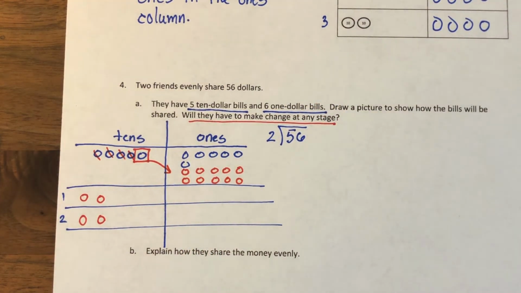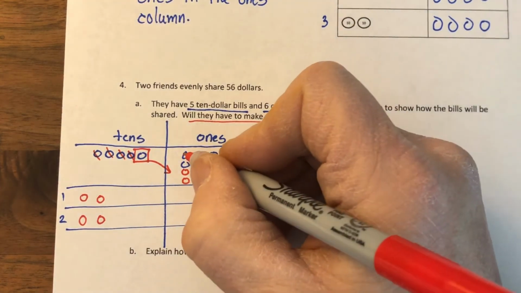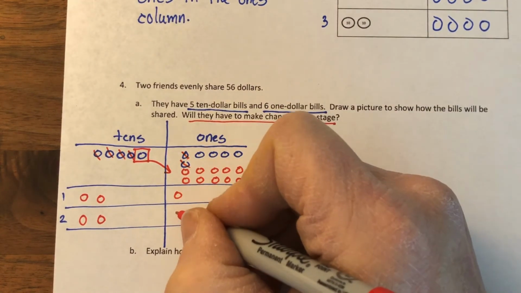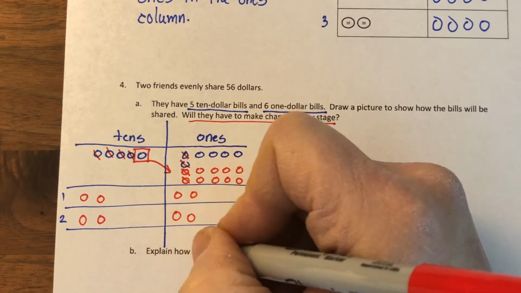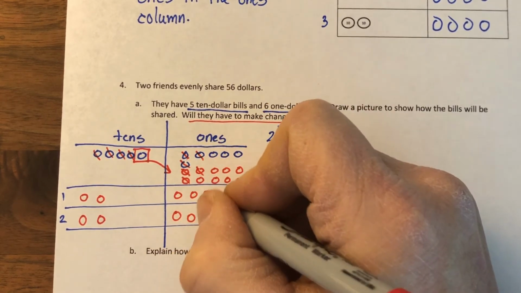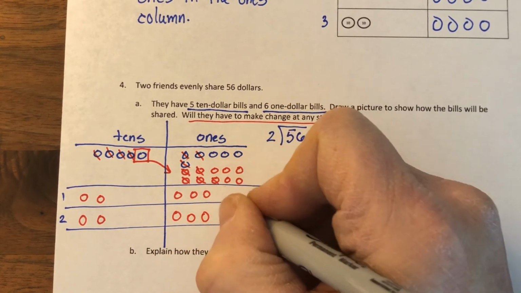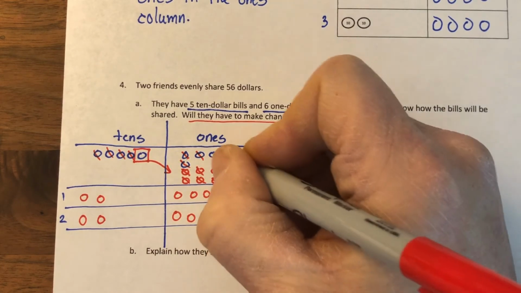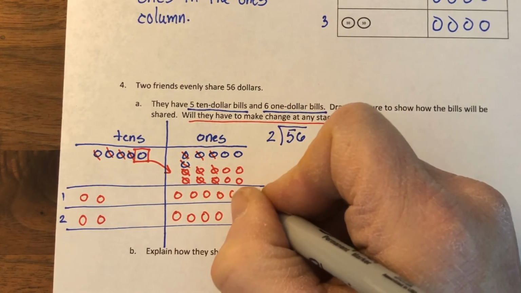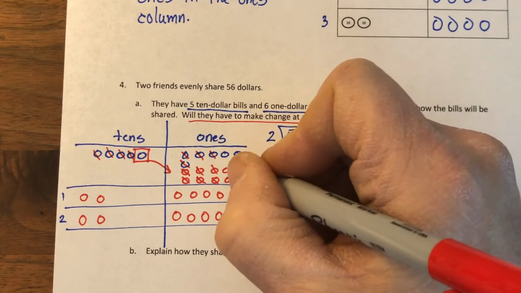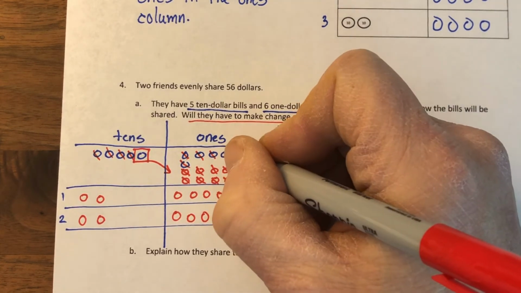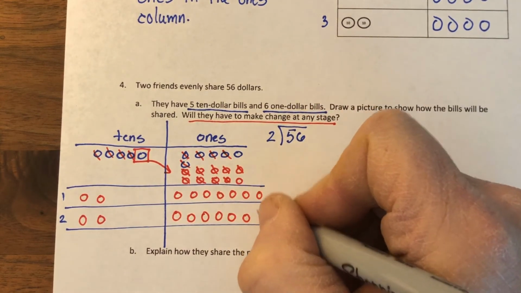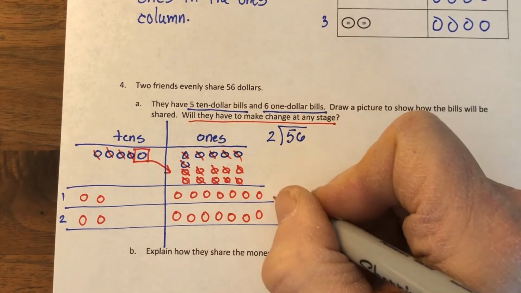Now, let's see if I can divide it the rest of the way. Let's take 2 and place them here. Let's take another 2 and place them there. Another 2, and place them there. Another 2, another 2, another 2, another 2, and finally my last 2, and place them there.